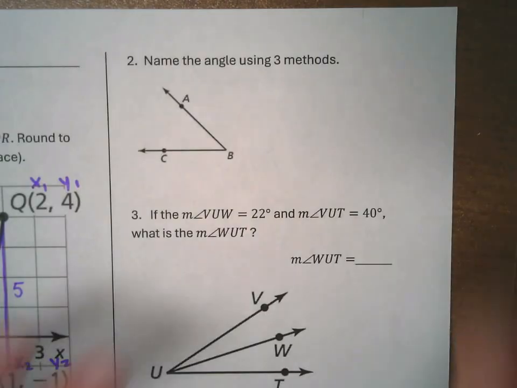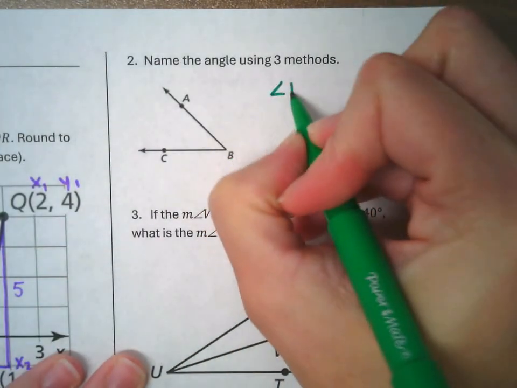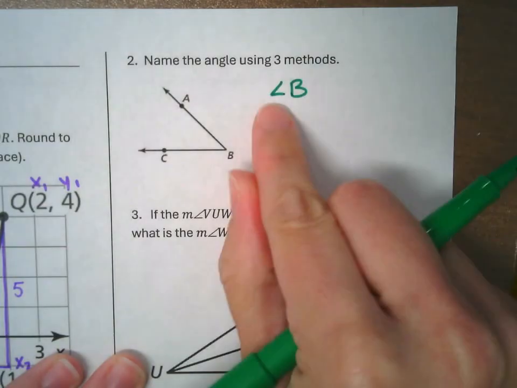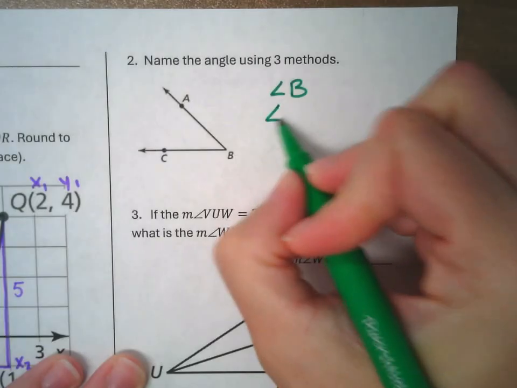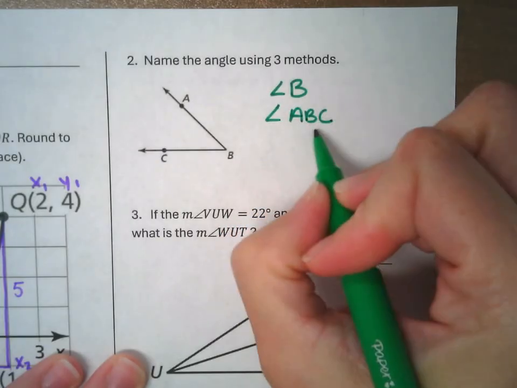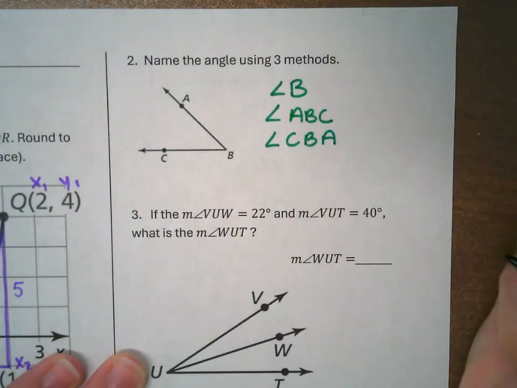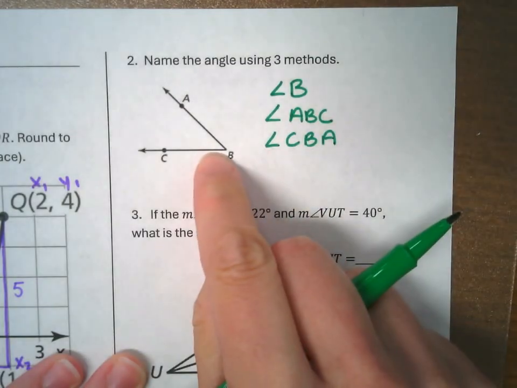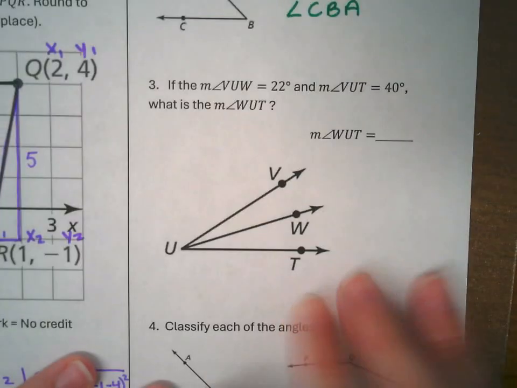All right, next one. For naming the angle, it says use 3 methods. So B is our vertex, so we could call this angle B. You have to have the angle symbol there, and you have to use a capital letter. We could also call it angle ABC. B has to be in the middle, or we could call it CBA. There's no number on this one, so we can't use a number.